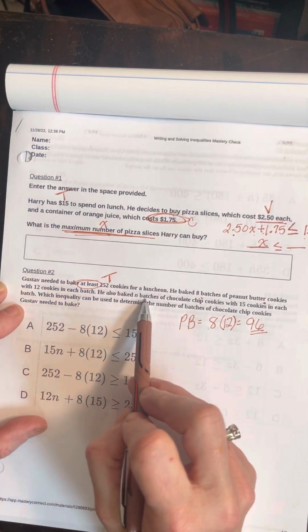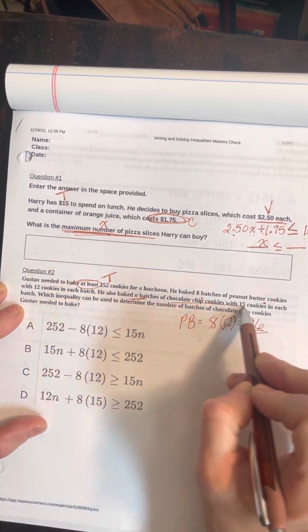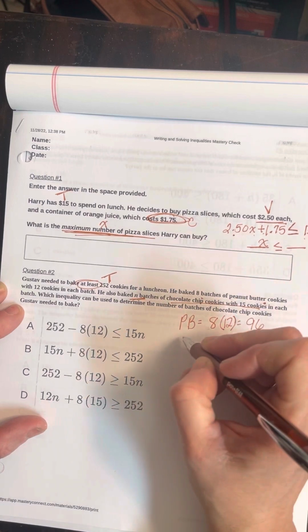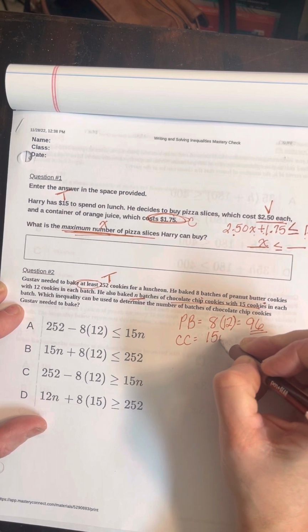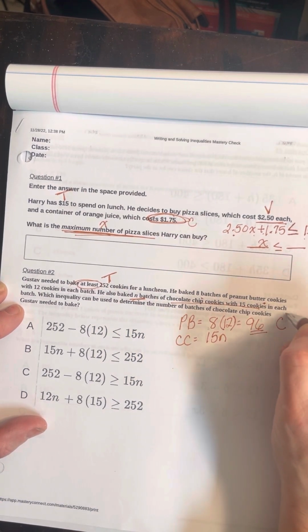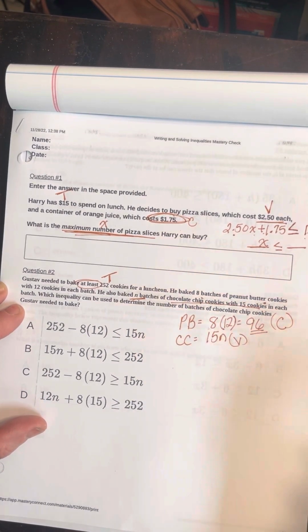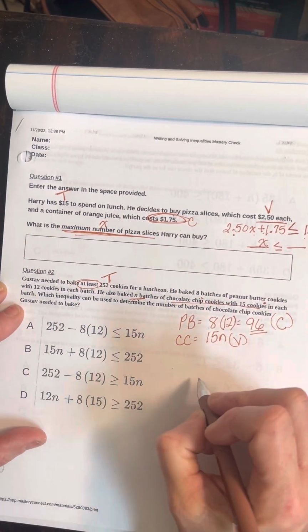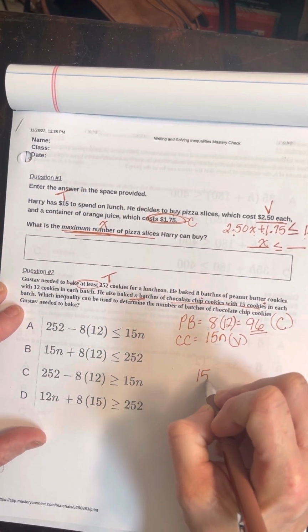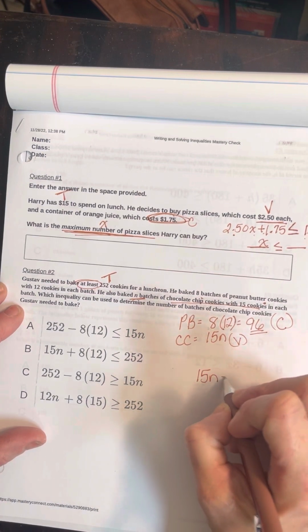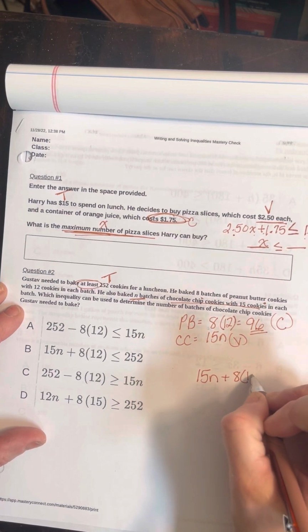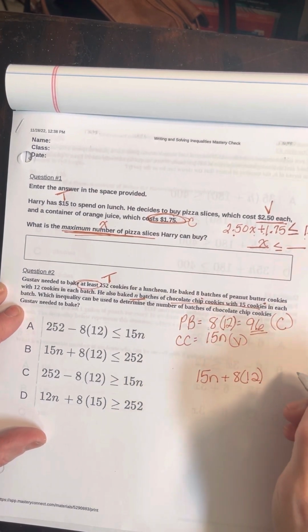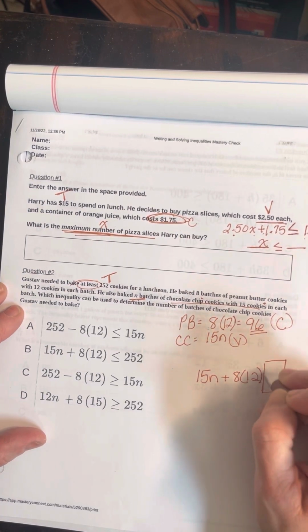He also baked n batches of chocolate chip cookies with 15 cookies in each. So his chocolate chip cookies were 15 times n. So this is our constant term. This is our variable term. There's our total. So our variable term, 15n, plus, instead of putting 96, we're going to put 8 times 12 because that's the way it's written in the problem. And then 252. We've got to decide what goes right here.